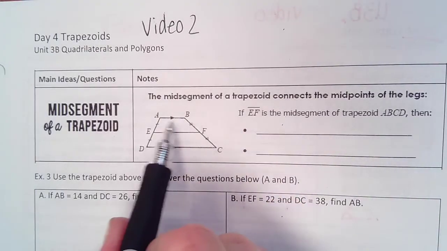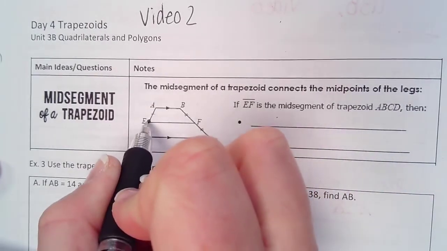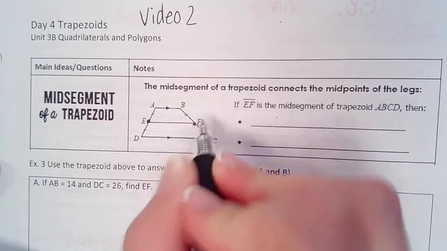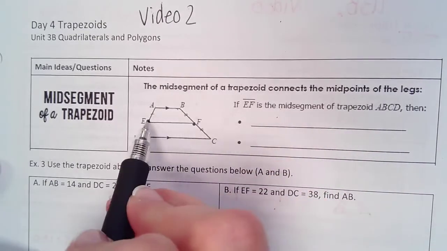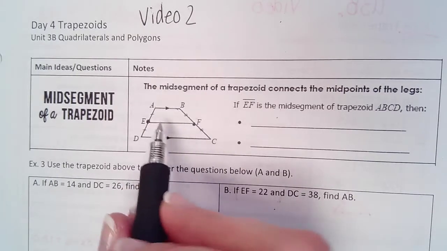So if we have our trapezoid here, we know that E should be the midpoint of AD and F should be the midpoint of BC. That is what denotes that it is the mid-segment. So it's the middle segment.